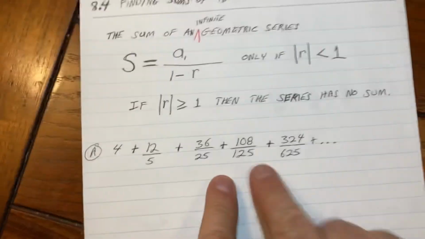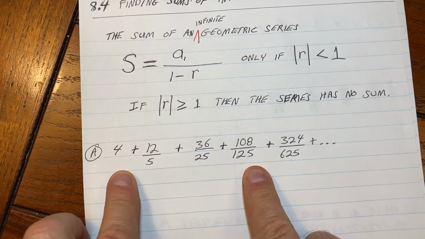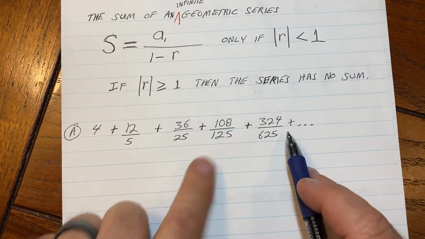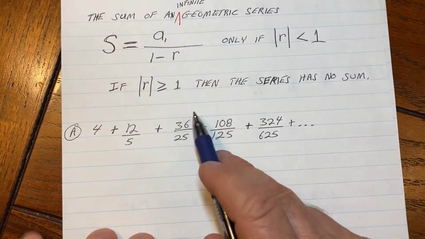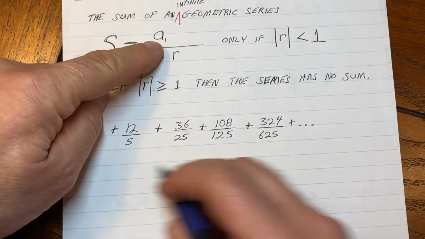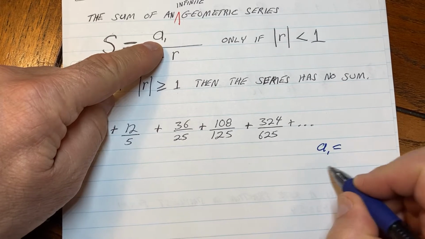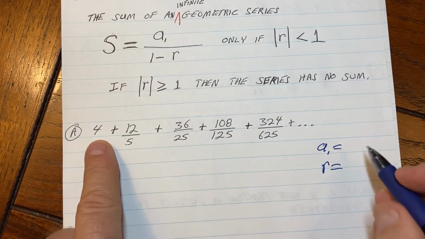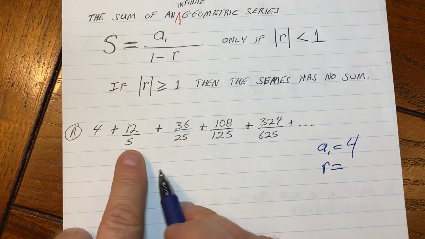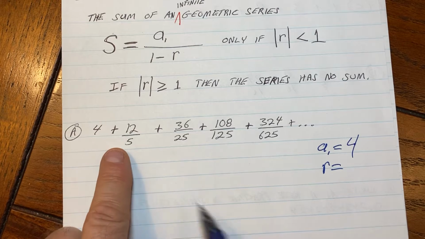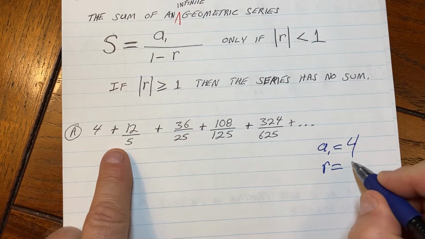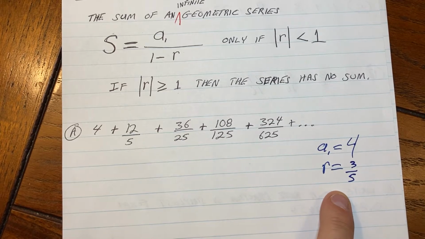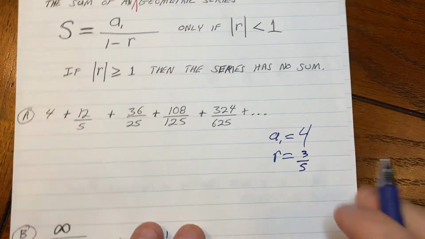Okay, so let's put this into practice. First of all, we need the value of a sub 1 and we need the value of R. What's the value of the first term? The value of the first term is 4. R, this divided by that, is 3/5. R is 3/5.